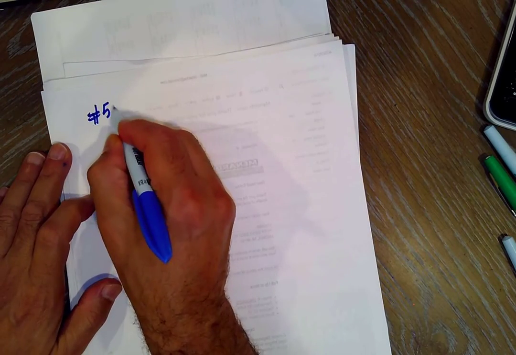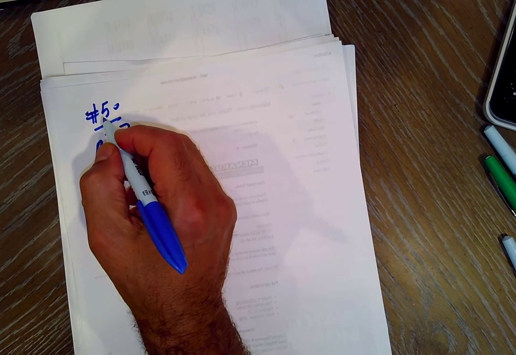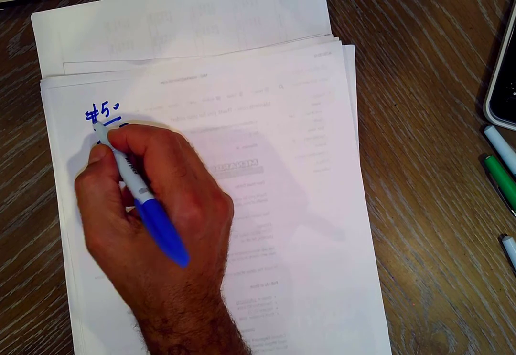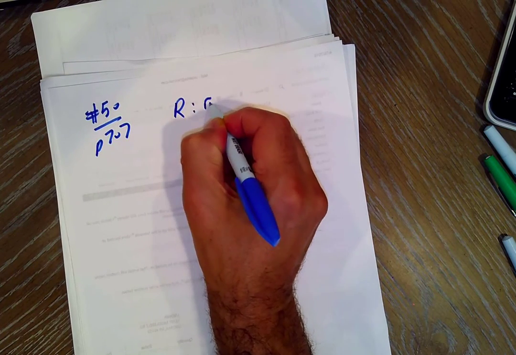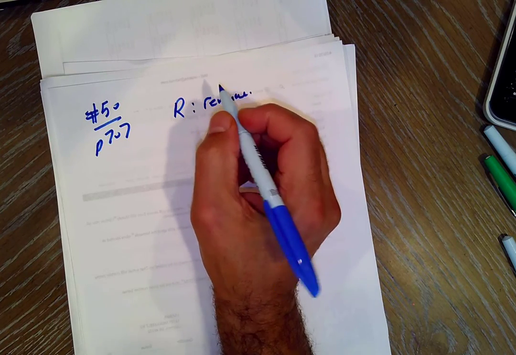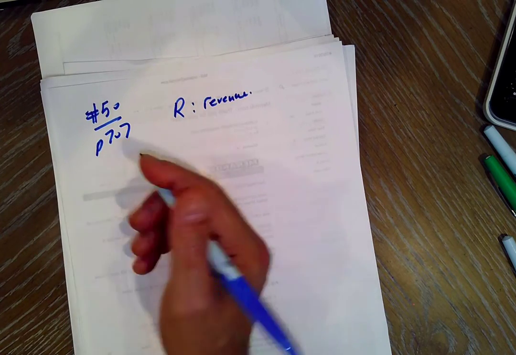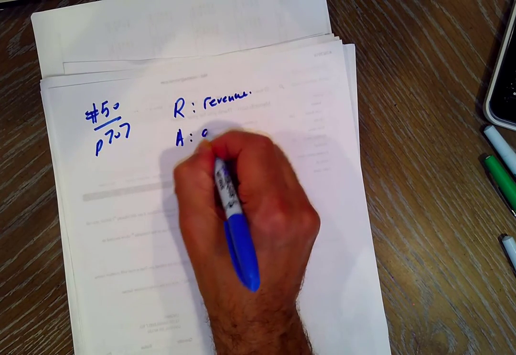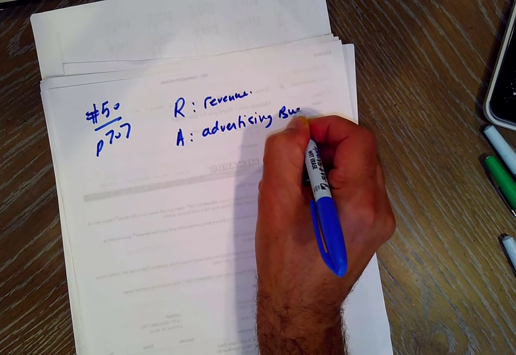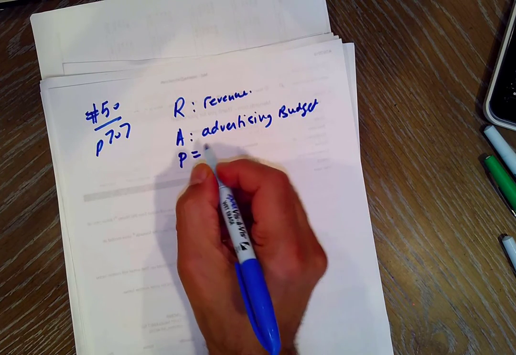50, page 707. A businessman who sells widgets has found that the revenue, so R is revenue, from their sale varies directly as the advertising budget and inversely as the price. So A is advertising budget and P is the price.